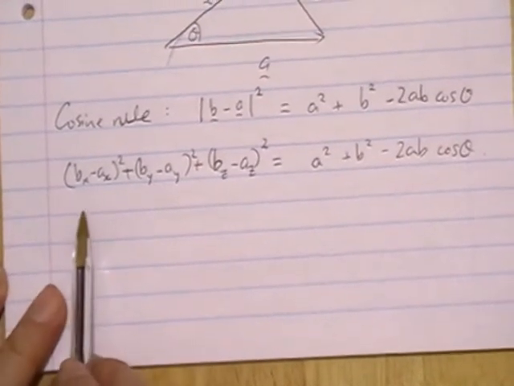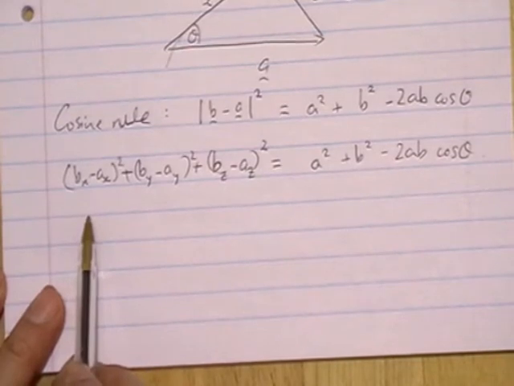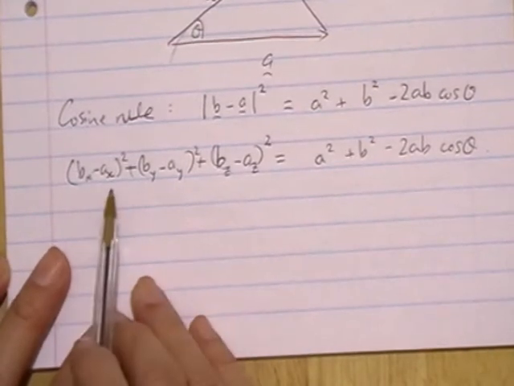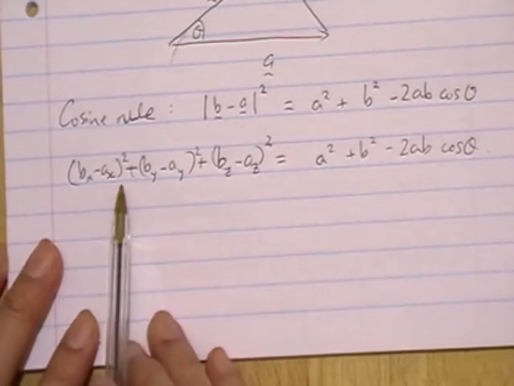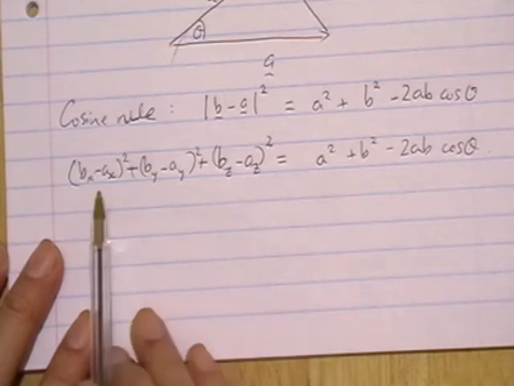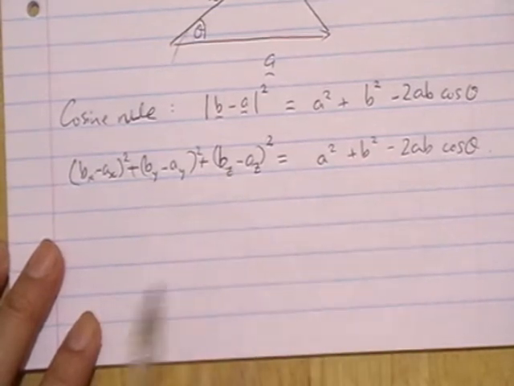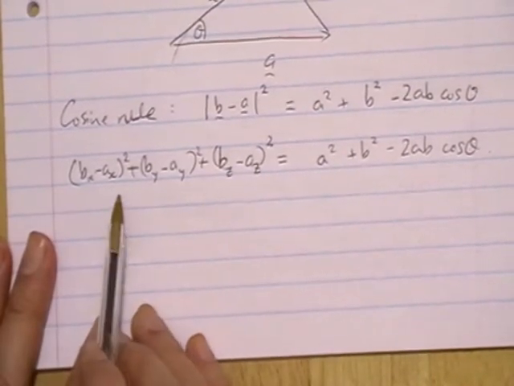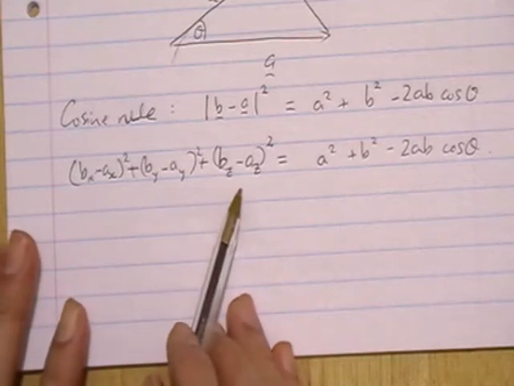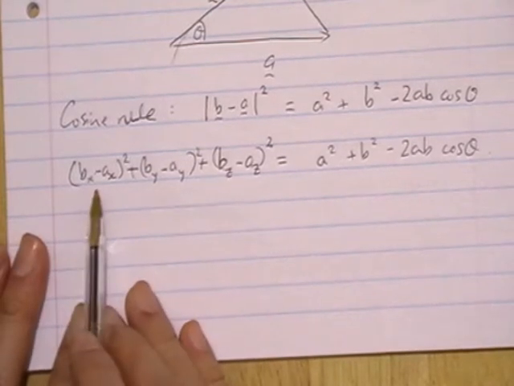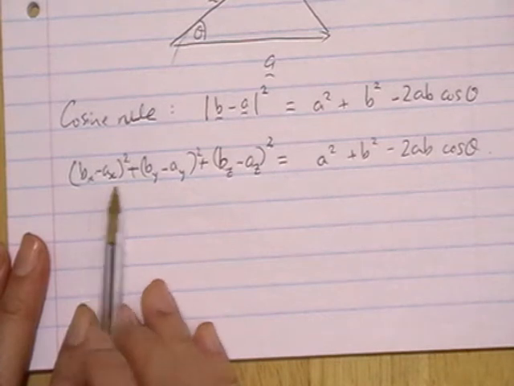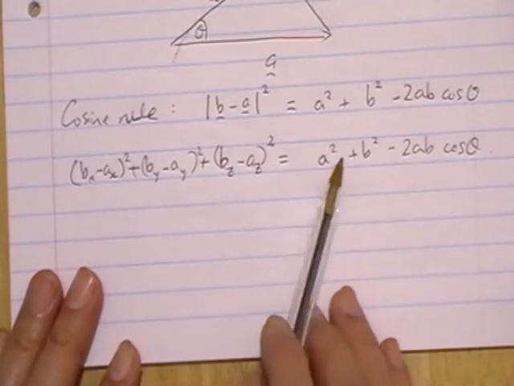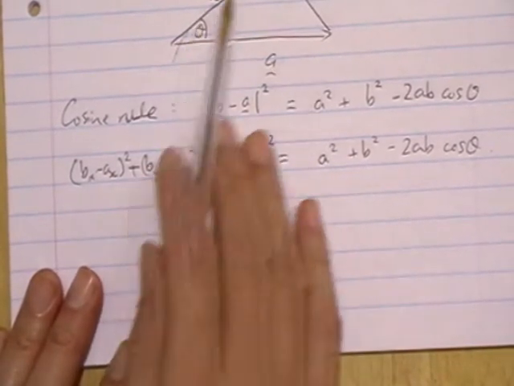Next, to see where we are heading, let's take a step back and think about each side one at a time. Now on the left side, we have it in terms of the components of vectors a and b. On the right side, we still have the terms in terms of the length.